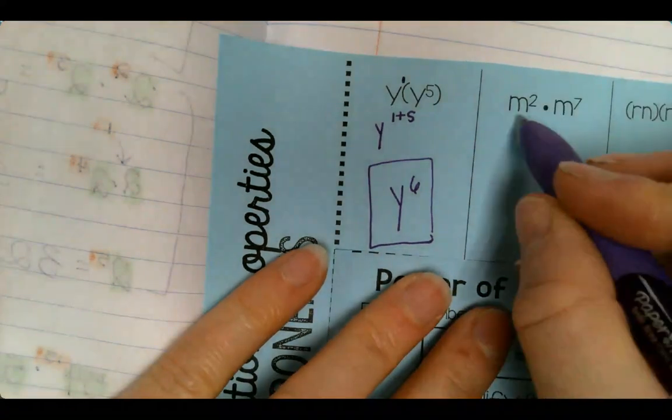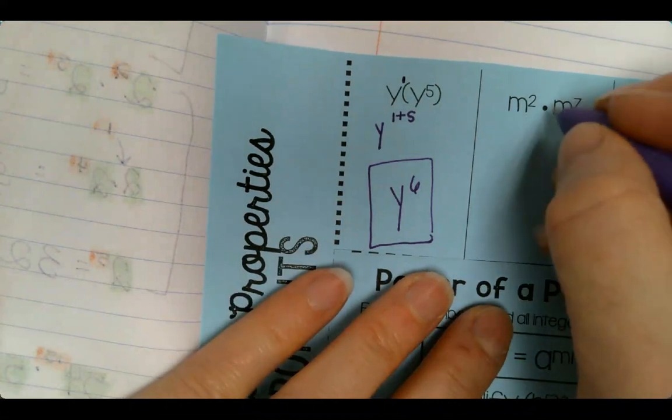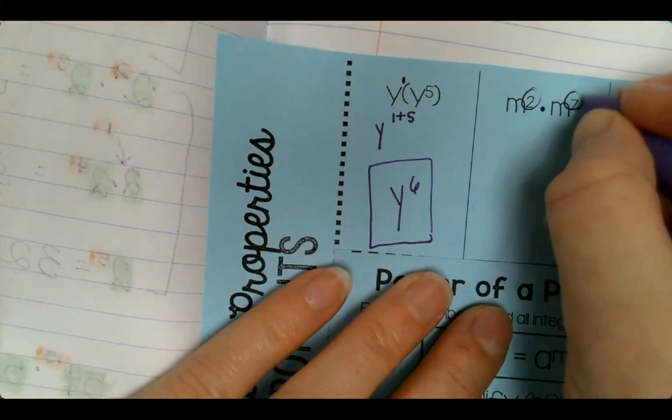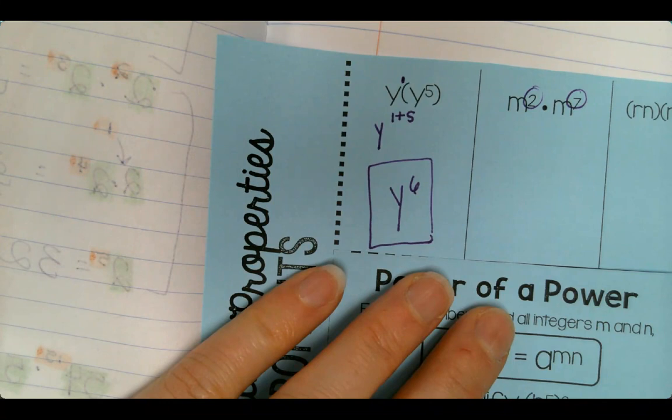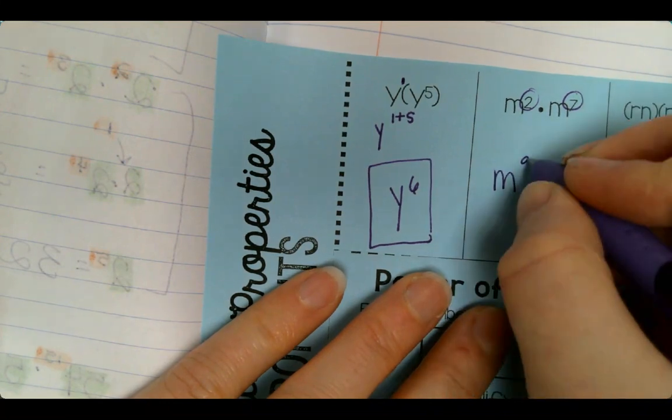All right, let's look at the next one. M squared times M to the 7th. Like bases, we're going to add those. So it's going to be M to the 9th.